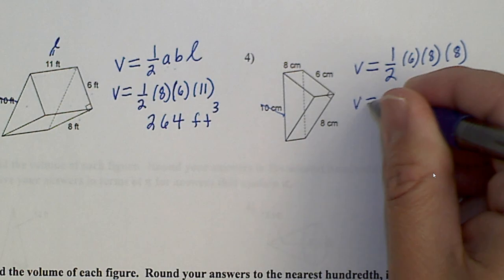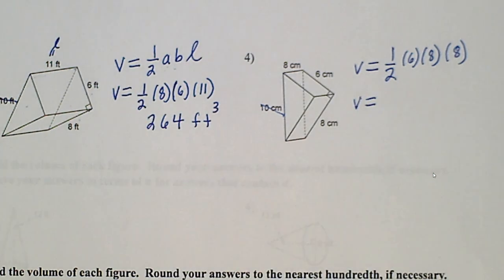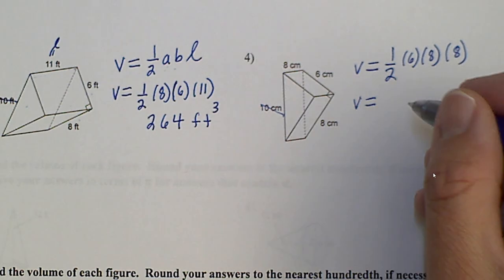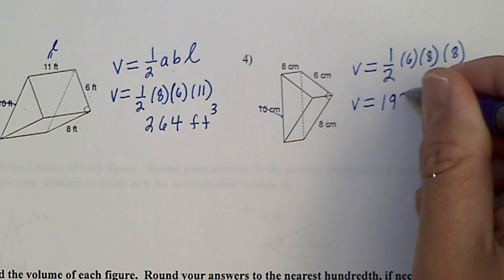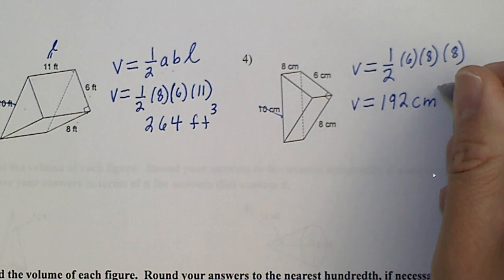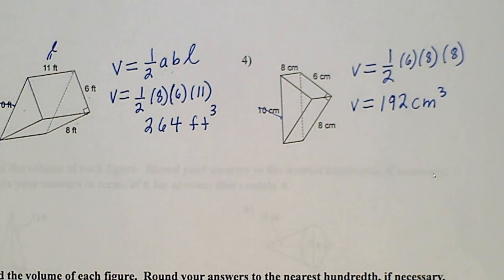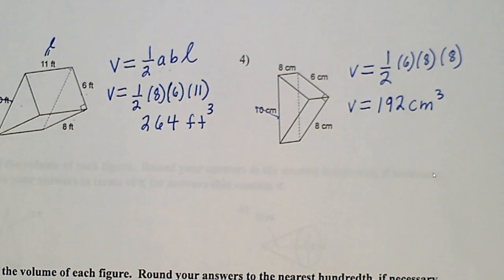Okay? So 1/2 times 6 times 8 times 8. I mean, 1/2 times 6 is 3, so really you're just taking 3 times 8 times 8 if you want to get right down to it. And the answer should be 192 cubic centimeters. And if that's what you got, great job. Okay, and now we're almost done with this one.